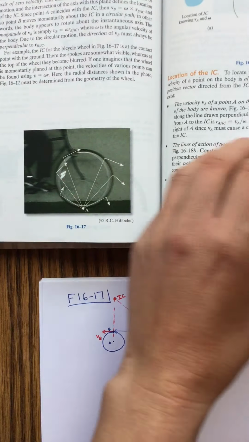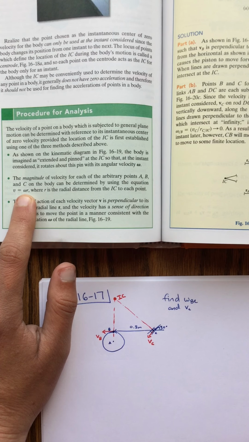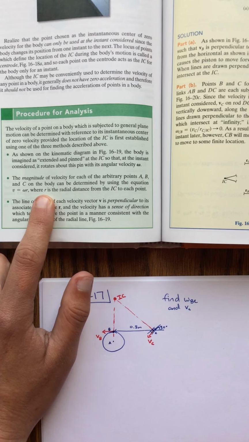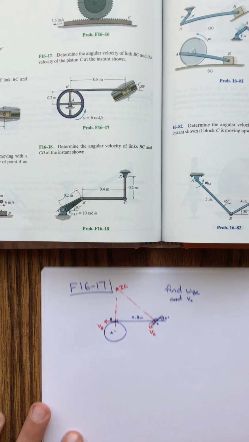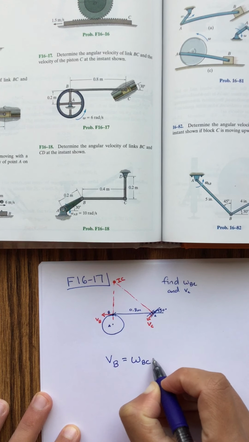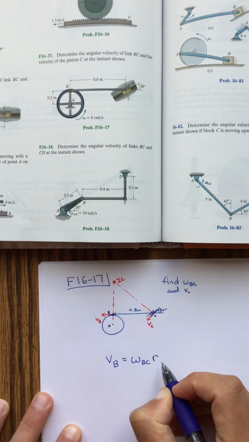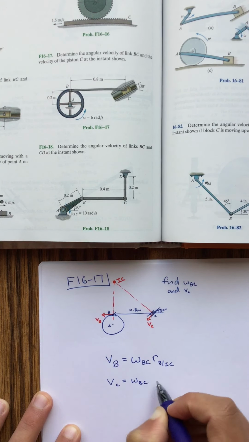Then going back to page 362, let's just use this equation for the magnitude of the velocity, which is equal to the magnitude of the angular velocity times r, which is the distance from the instantaneous center to each point. So we can do that for velocity B and for velocity C. For velocity B, it's the angular velocity of BC times the magnitude of the distance to point B from the instantaneous center. And for velocity C, angular velocity times the distance to C from the instantaneous center. But these equations are just using the magnitudes rather than using the cross product.